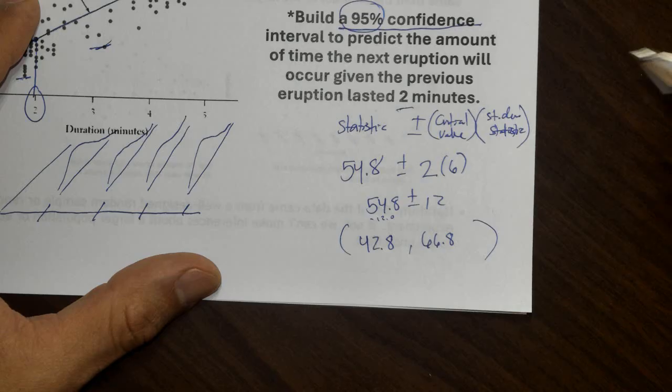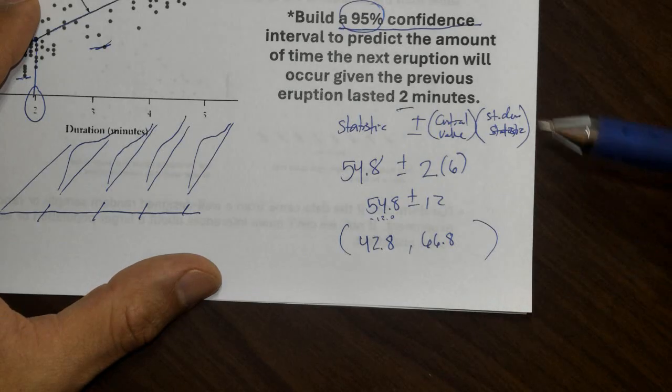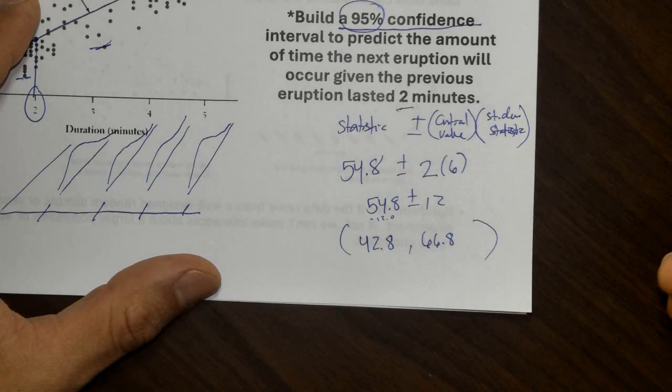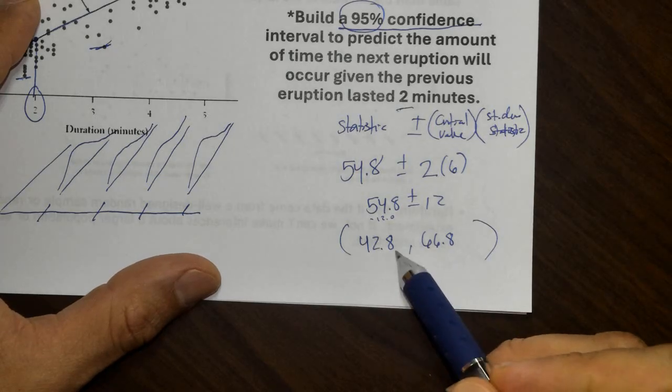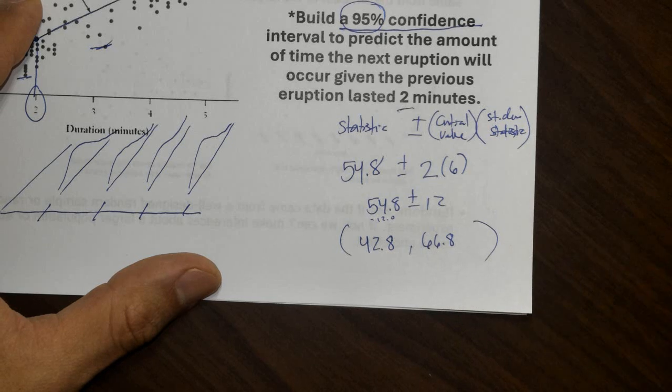We're trying to predict the true value here using a sample. So we are 95% confident that the true amount of time it will take for the next eruption, given that the previous one was 2 minutes, will be between 42.8 minutes and 66.8 minutes.